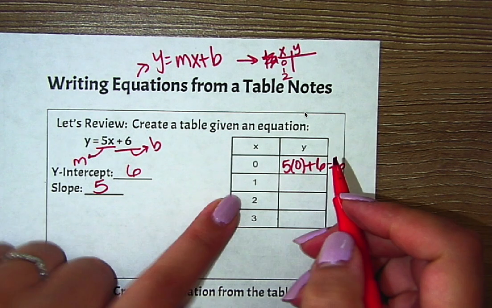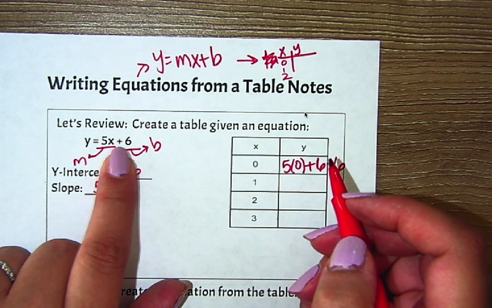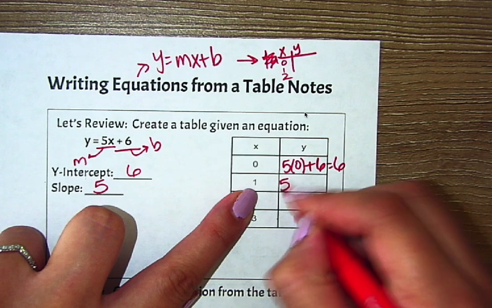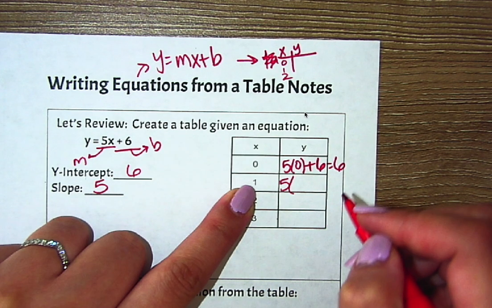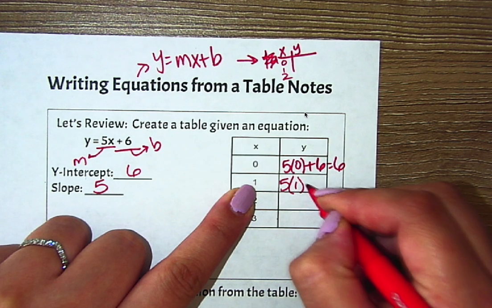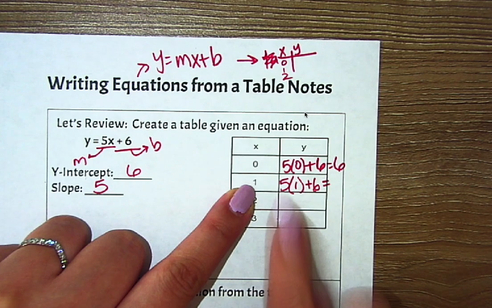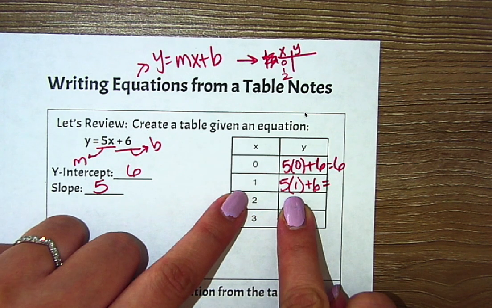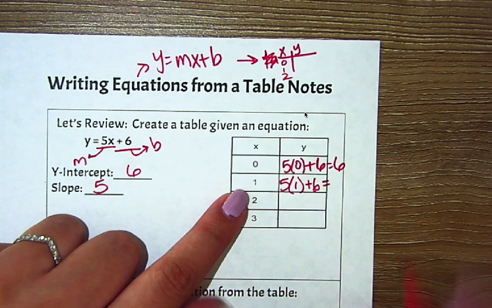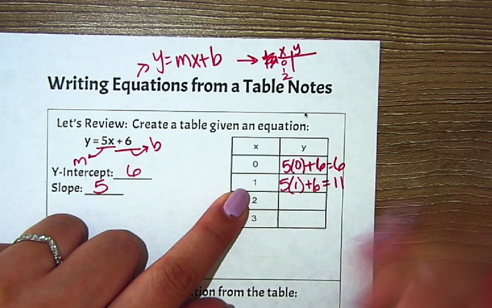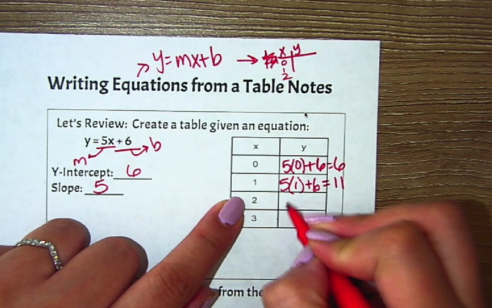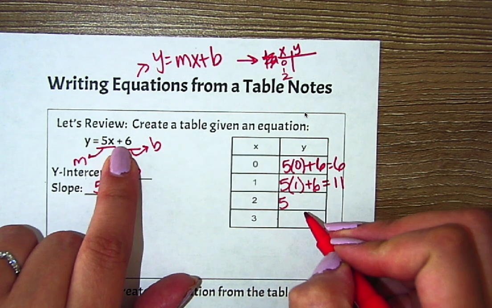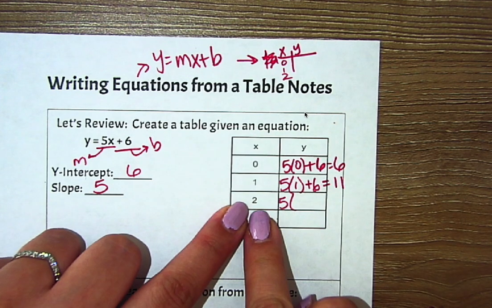Okay, the next one. I'm using this equation right here, 5x plus 6. But I have an x. My x is 1. So I'm going to plug that in and I'm going to solve for it. So 5 times 1 is 5. Plus 6 is 11. Okay, the next one. I'm still using my equation, 5x plus 6, but they gave me my x values.